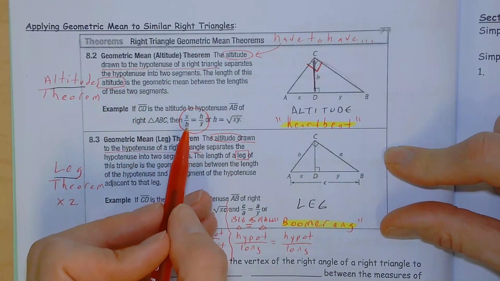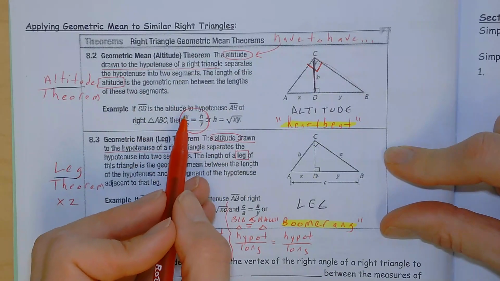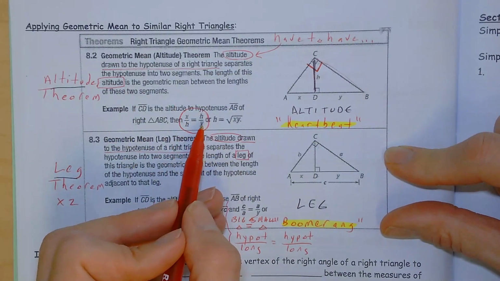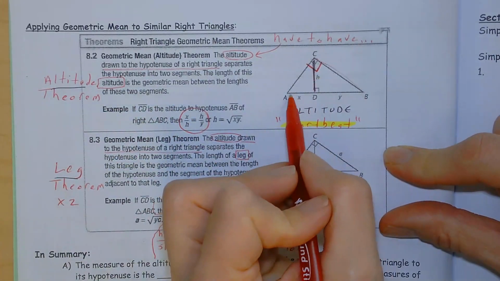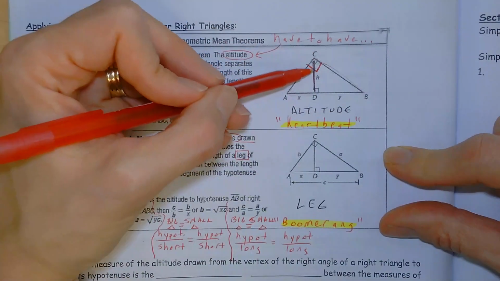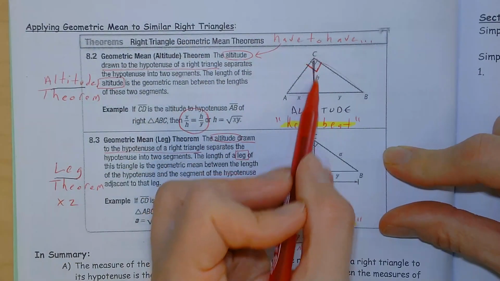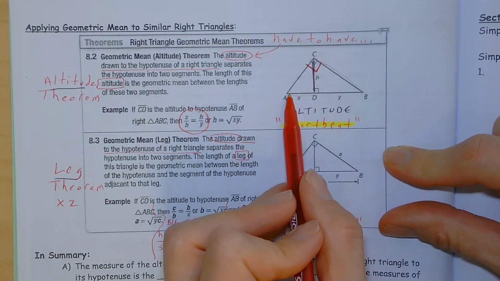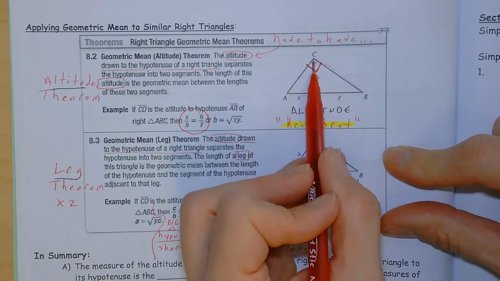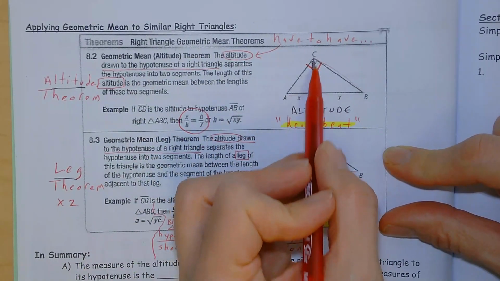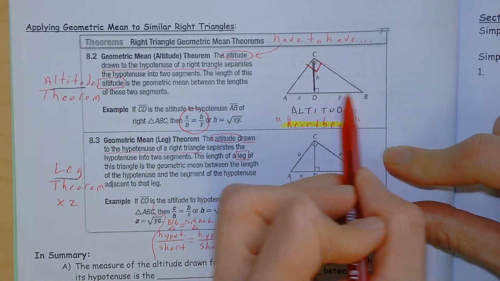They're going to match up in ways that have a fraction equal to a fraction. If you look at this proportion that they gave us, they're saying x over h equals h over y. So if you look, the small side of this kid over the long side of this kid is going to match up to the small side of this kid over the long side of this kid.